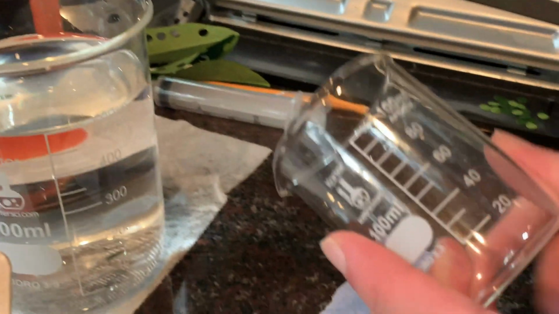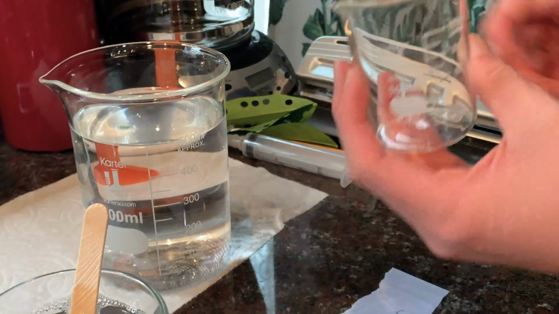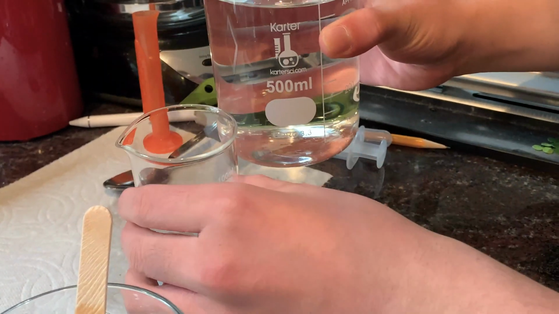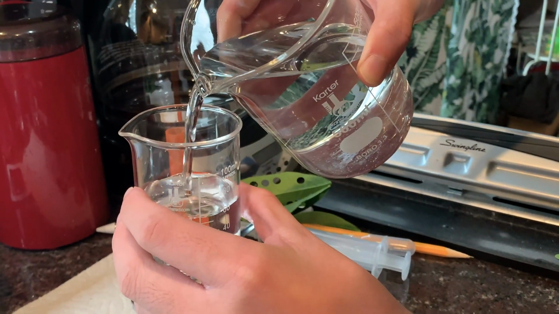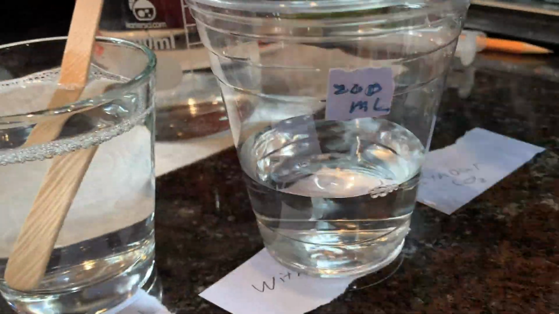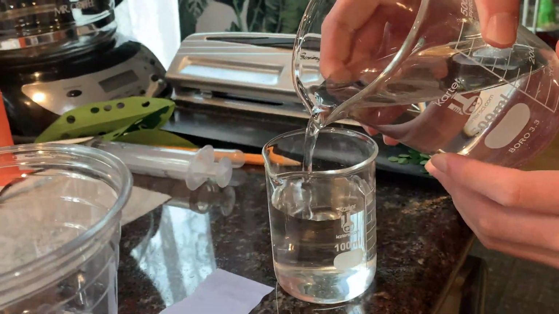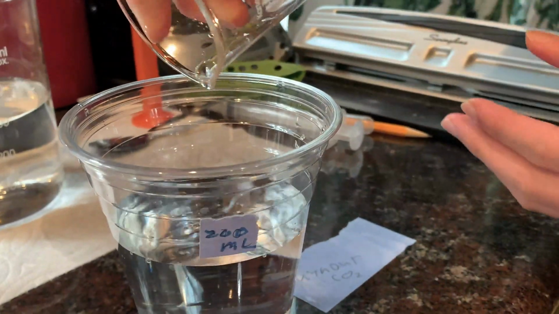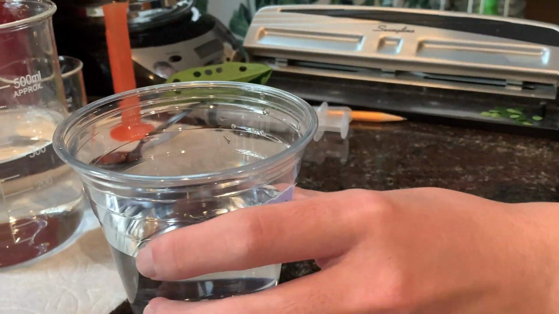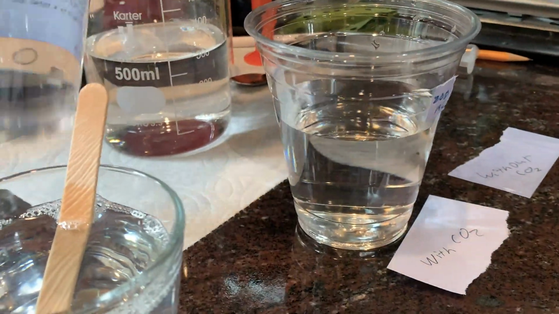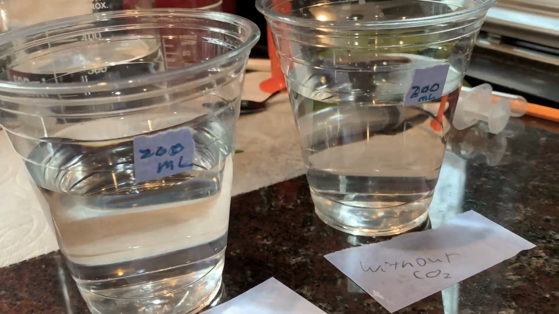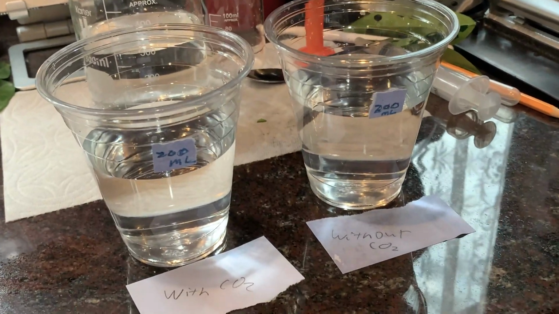So we have a small beaker. This measures 100 milliliters, and we will measure 2 of these beakers, and then we'll pour it into a cup. Okay, so that's 200 milliliters of the bicarbonate solution. And then we'll label this cup with the words with CO2. And then this is a cup with 200 milliliters of just pure water. This is without carbon dioxide. This way we can differentiate which group is which.